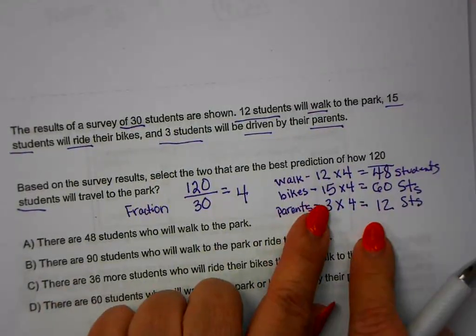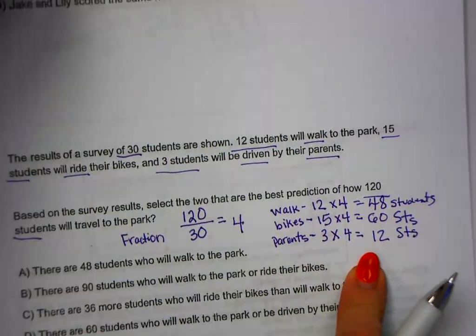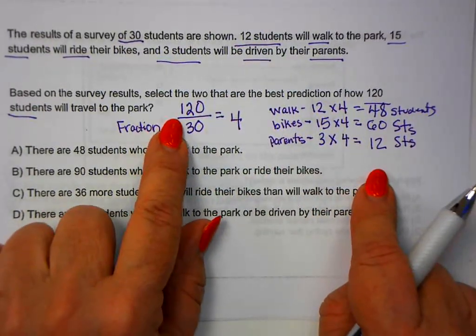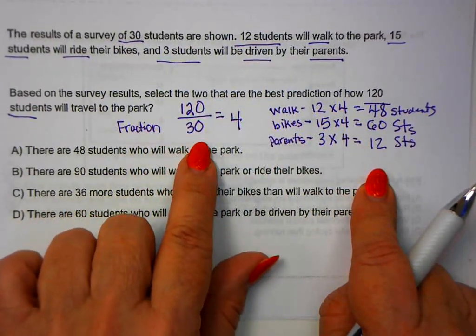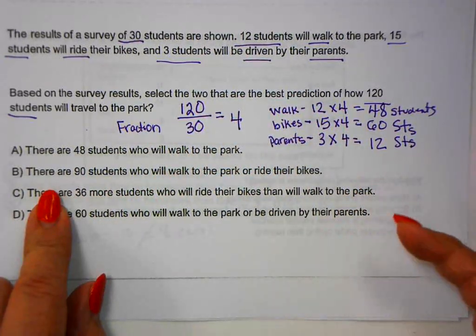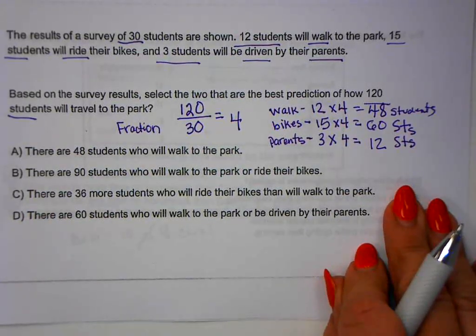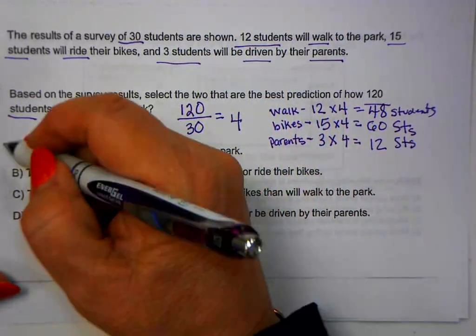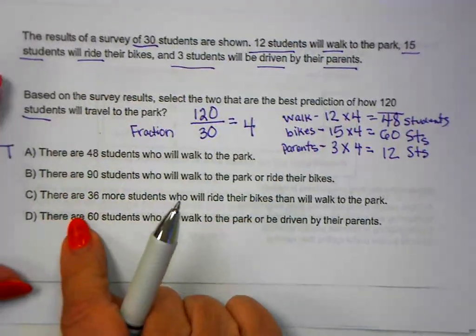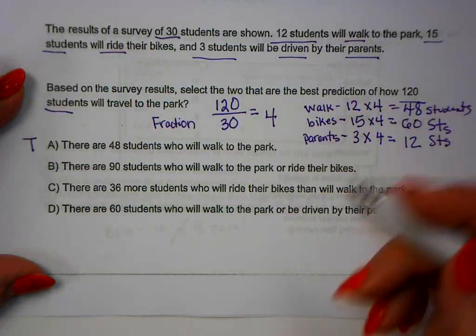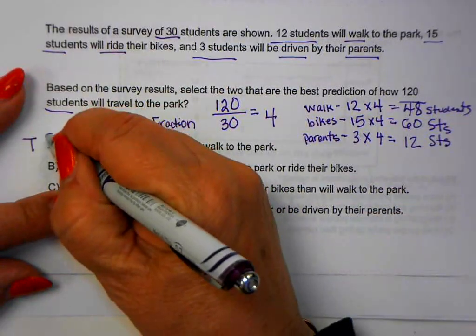Now, based on my new information, it's not really new data, but it is consistent, if we took 4 groups of those 30 in each group and interviewed them, this is a probability of what would happen, so our predictions. There are 48 students who will walk to the park. So here I put walk, 48, so again, this would be true. I'm going to put a T to the side. And so that's a possibility, right? So I'm going to circle this one.